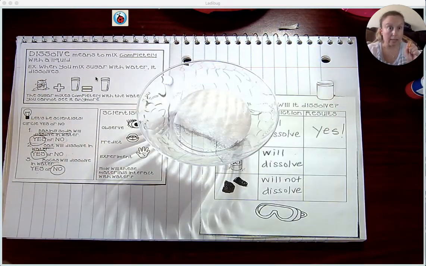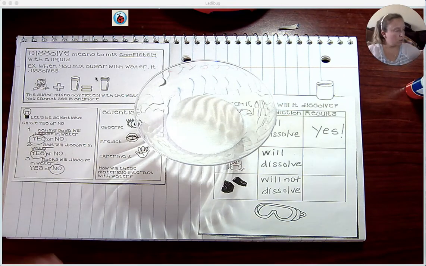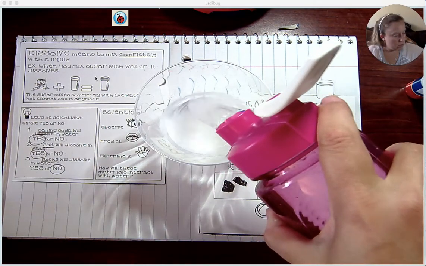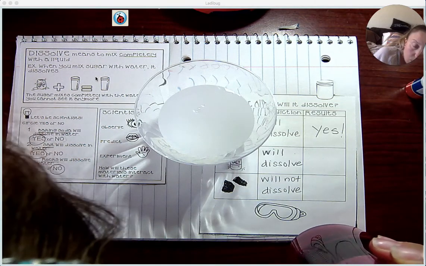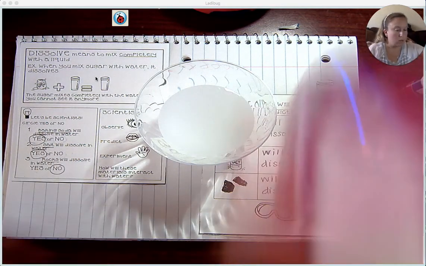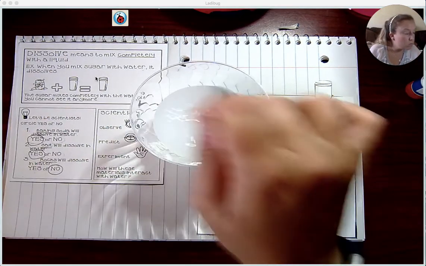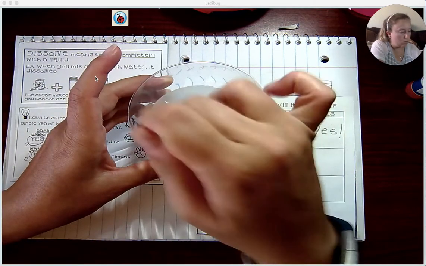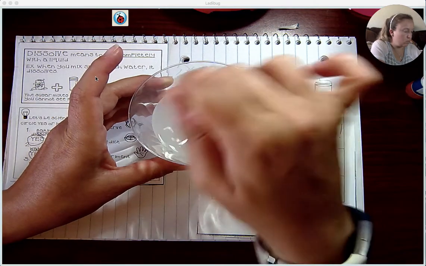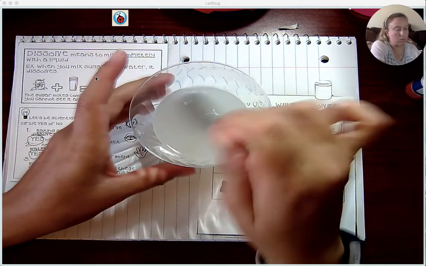Okay. Now we are moving on to salt. Oh, do not taste the baking soda. No joke. Don't do that. Gross. Okay. Moving on to the salt, guys. Put your salt cup in front of you. Pour some water. Listen. Stir. Keep stirring.